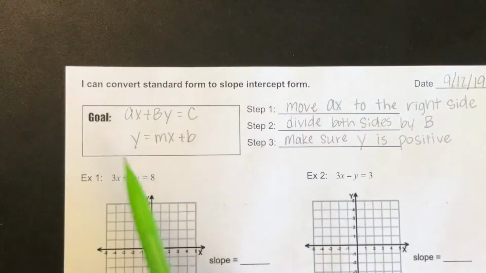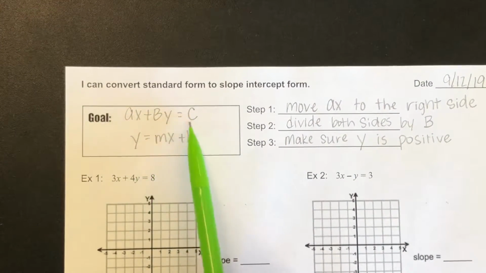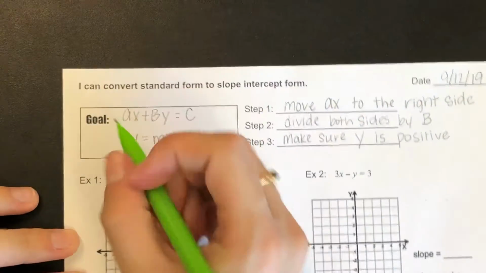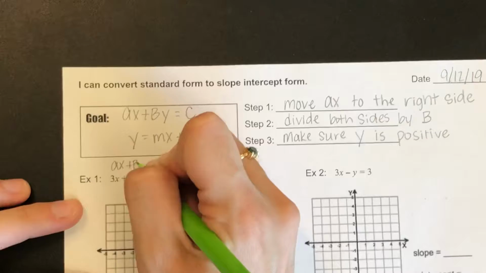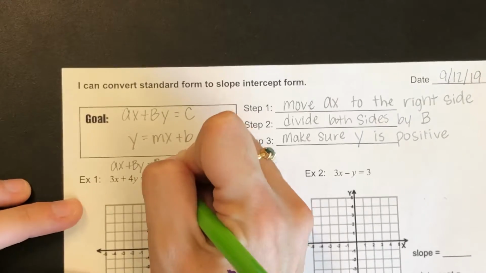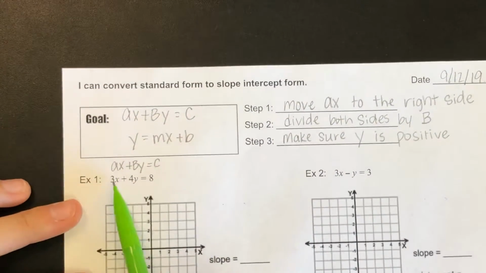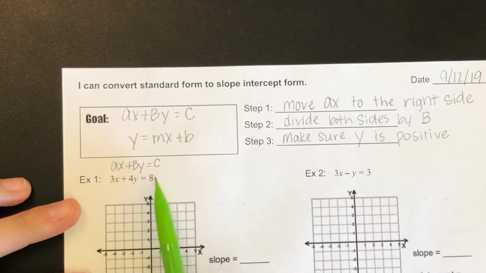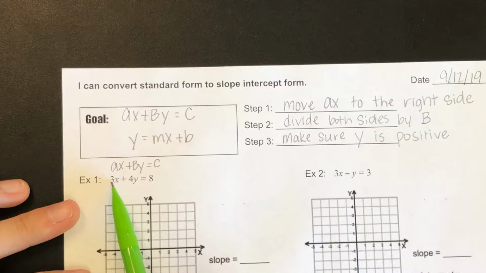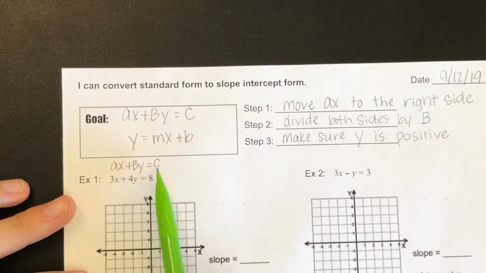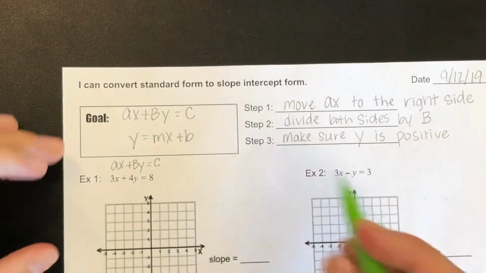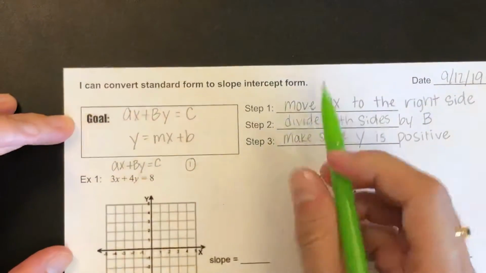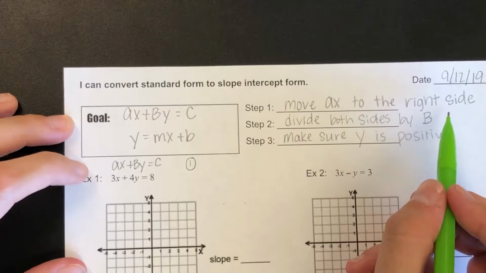Standard form is AX plus BY equals C. If we look down here, this is our AX plus our BY equals our C. So we have 3x plus 4y equals 8. Our 3 is our A, our 4 is our B, and our 8 is our C. Our first step tells us to move AX to the right side.